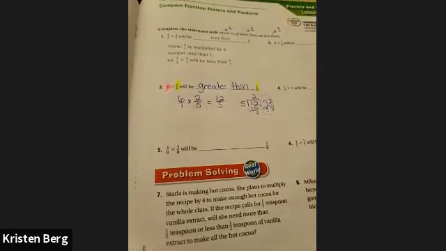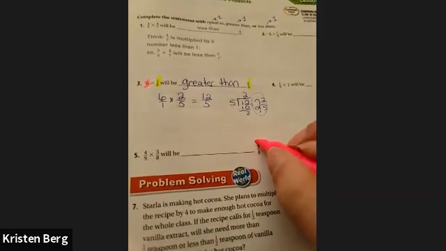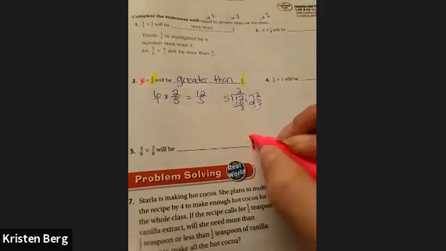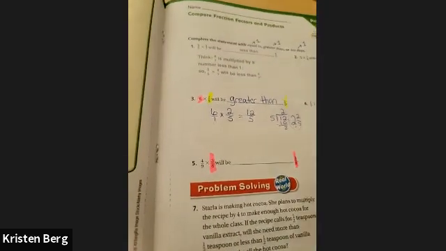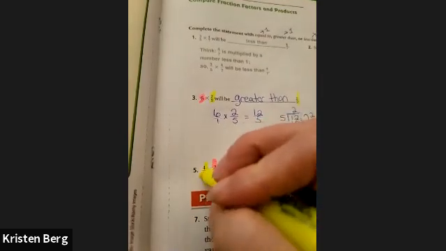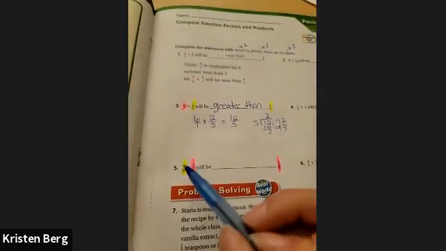Here, again, it's asking 4/9 times 3/8 will be blank to 3/8. Okay, so 3/8 and 3/8 are the same. The thing that's going to determine it is the other fraction. So then you can look at 4/9.